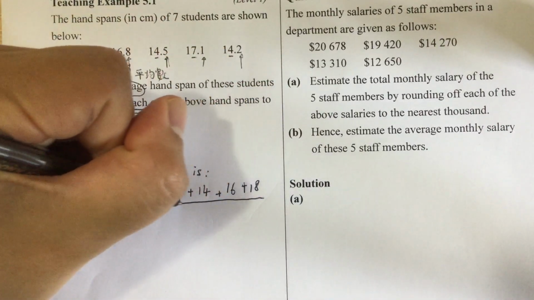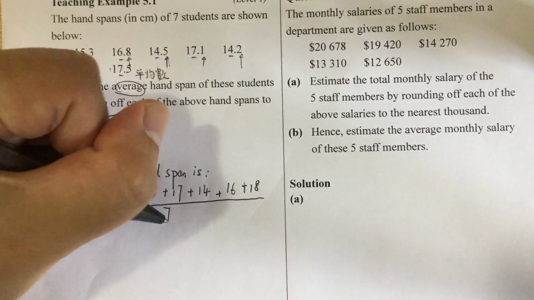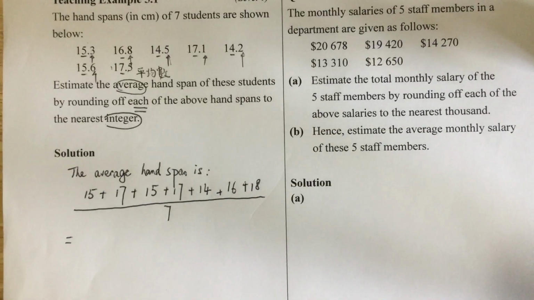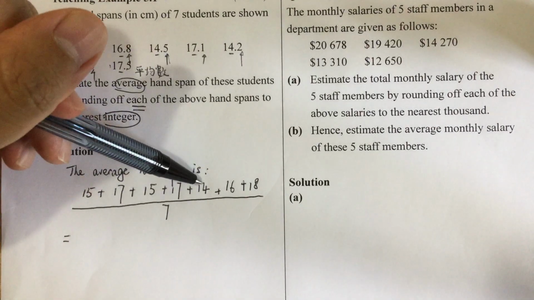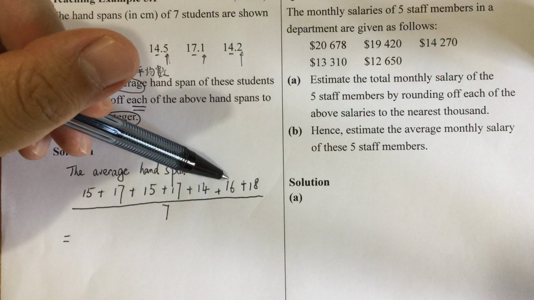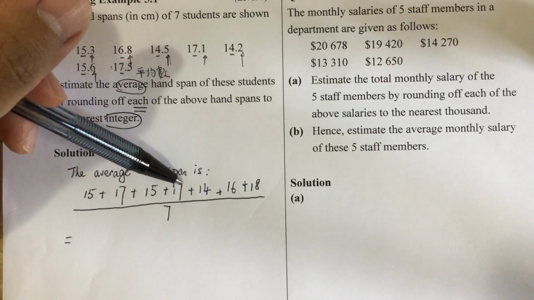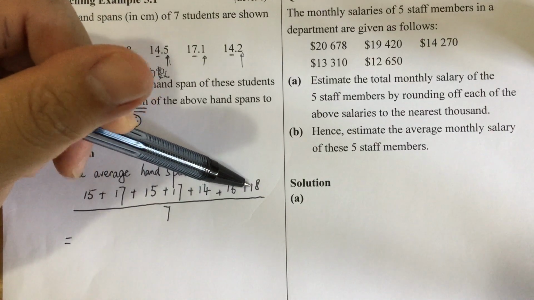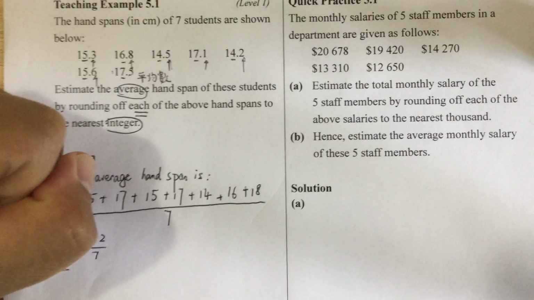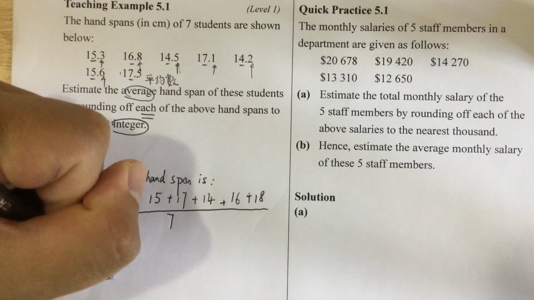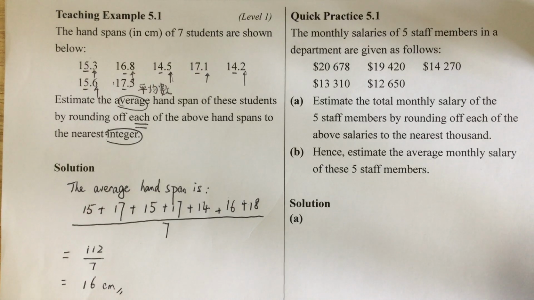So I divide it by 7 numbers. So the answer for this one is 15 plus 15 is 30. 14 plus 16 is also 30, so this is 60. 17 plus 17 is 34, so this is 94. Plus 10, 104, plus 8, 112, divided by 7. So the answer is 16 cm. Okay. So we finished the teaching example 5.1.